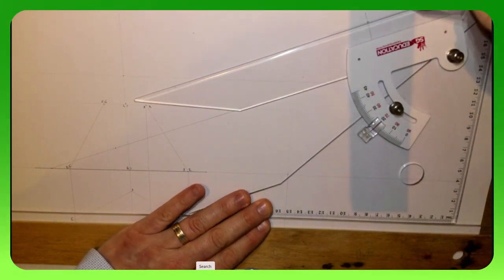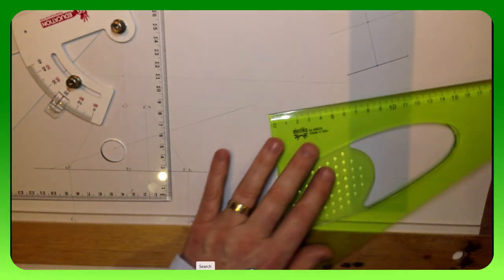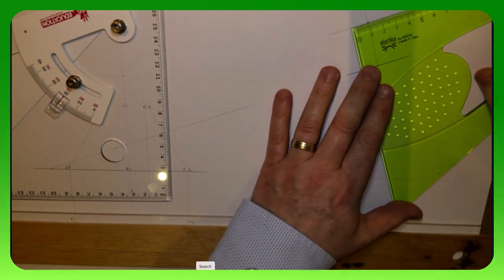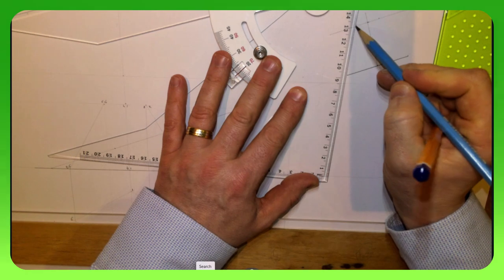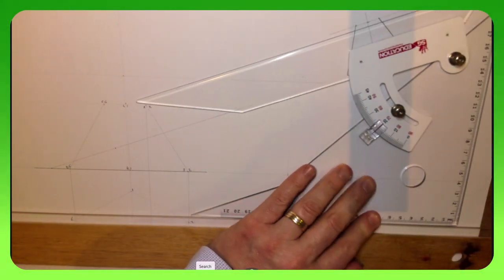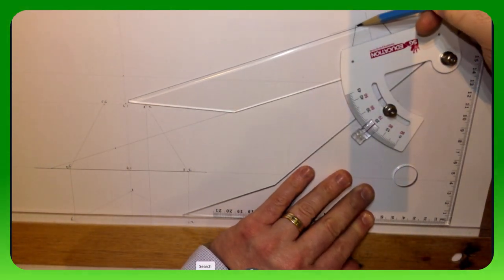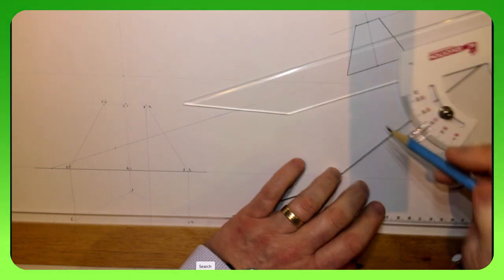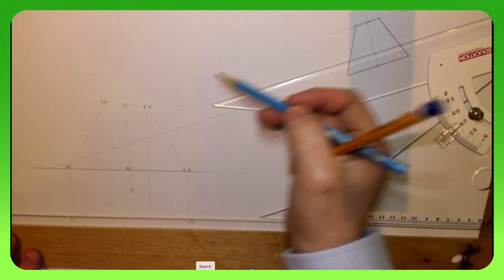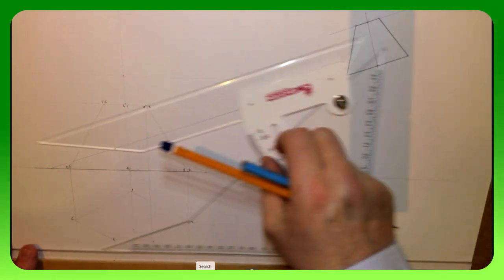So draw in my top edge. Just measure across the line then either side of the center. That's the true shape then of that object cutting through it, and I'm looking straight at the object, that's what I see. So I can now project down my top points back down into my elevation.